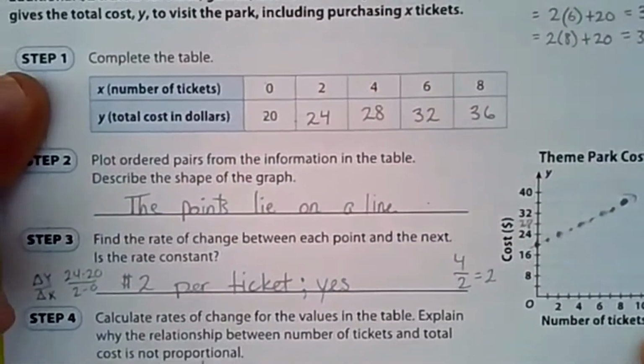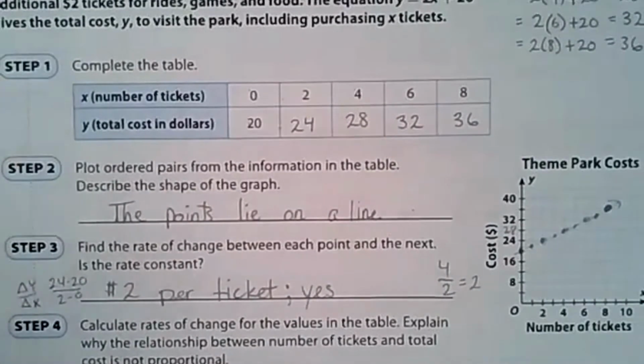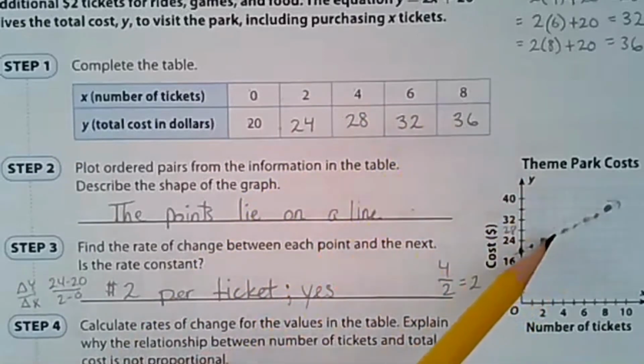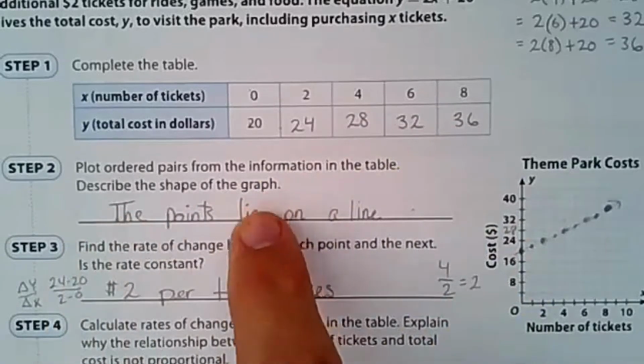Okay, let's plot this stuff here. And I got a lot of stuff going on here. So when I plot 0, 20, 0, 20 is here. 2 and 24 right there. 4 and 28, 6 and 32, and 8 and 36. I know I have a lot of other dots, but I'll explain those other dots in a moment. So let's describe the shape of the graph. It's a straight line. It's on a line.